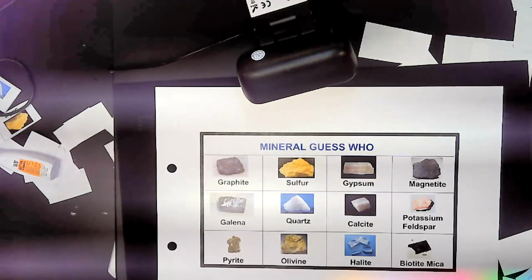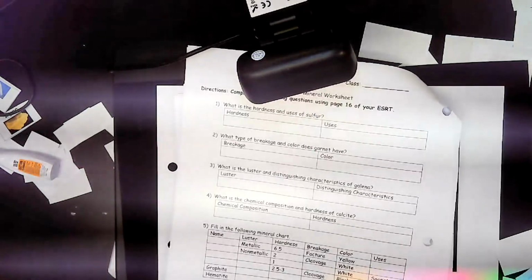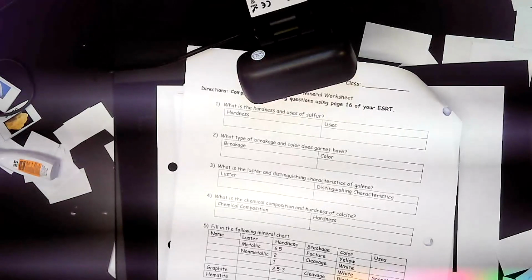All right, that's it for today, but I do want to point out on the board, it says you have homework on page 6. You do need your reference table. It will take you all of 5 minutes to copy the information off your reference table.